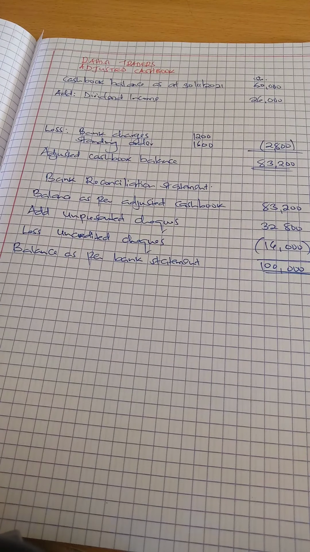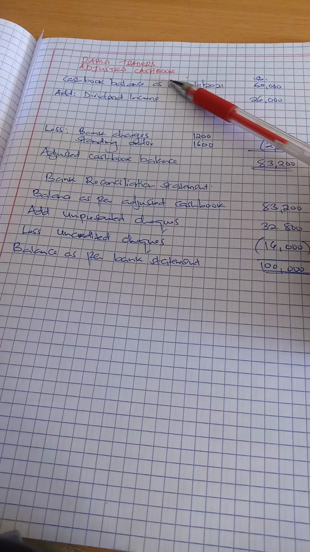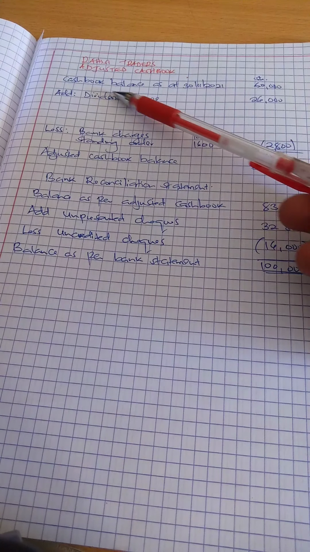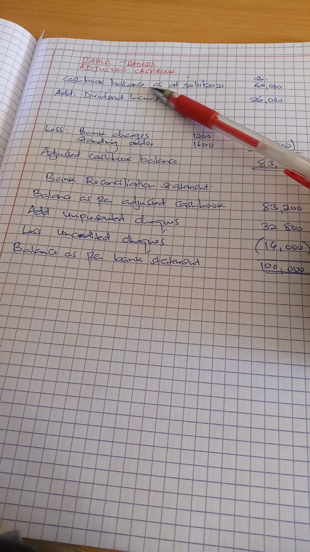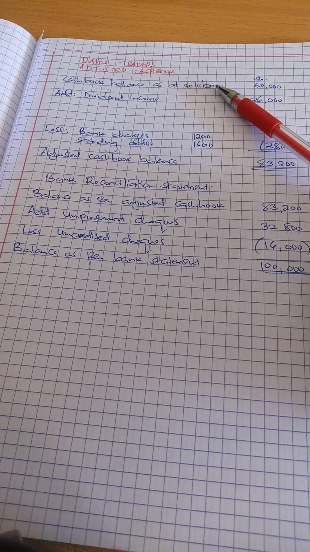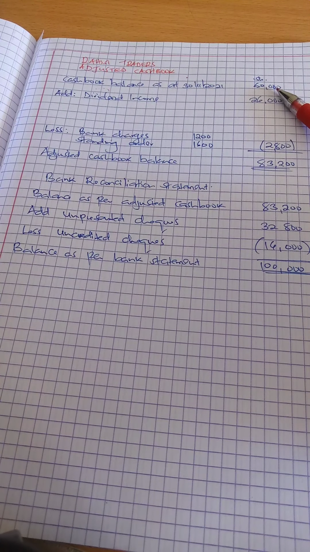So this one is the solution. We have Rahisi Traders adjusted cash book. The first thing is to record the cash book balance as at 30th November 2021, which is 60,000. Then the other thing you need to do is, don't fill anything all over, but just have add and less. Leave some space, depending on the transactions.